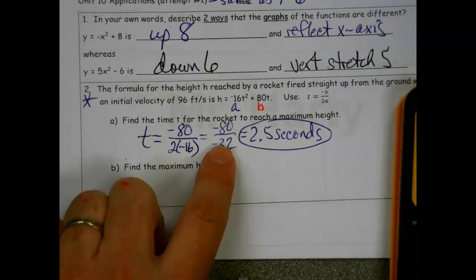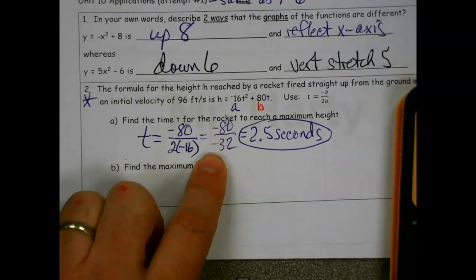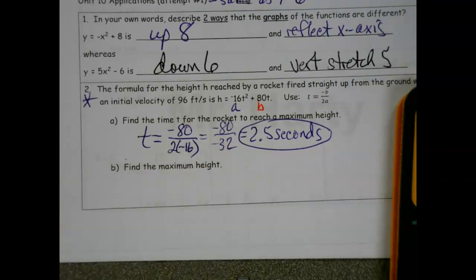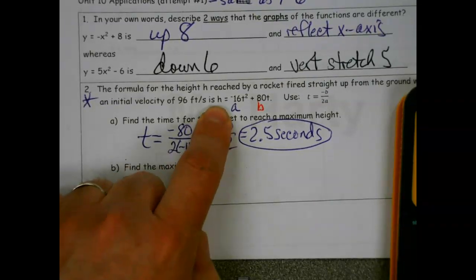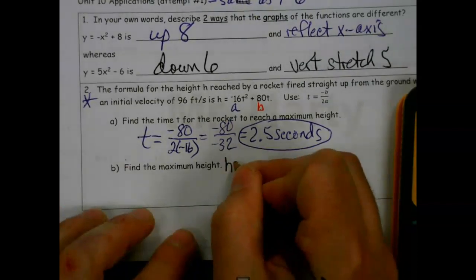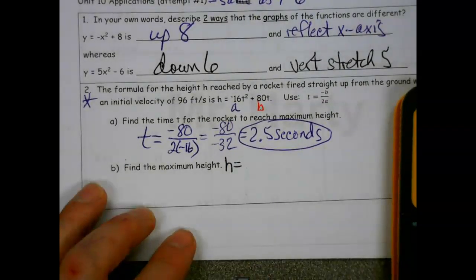So I'd make sure I write this second fraction in here. Put seconds, just to remind you with it. Wow, let's put seconds. It'd be a good idea. We're talking about time. Is it 2.5 minutes, 2.5 hours? So yeah, getting a label, good idea. Now, then it says find the maximum height. You're like, okay, what's that mean? Oh, h equals height. So we're going to use the h equals equation.